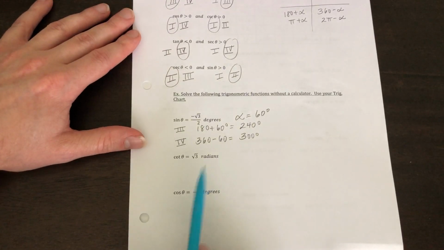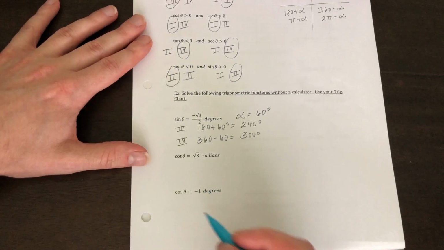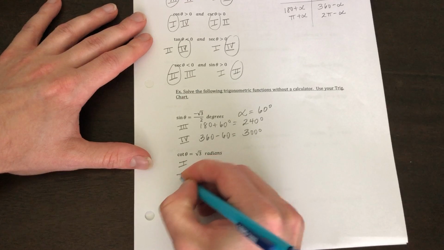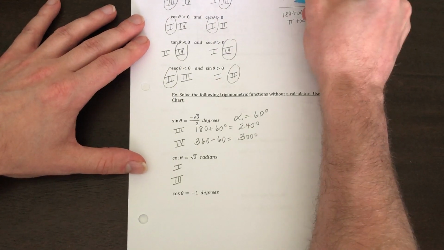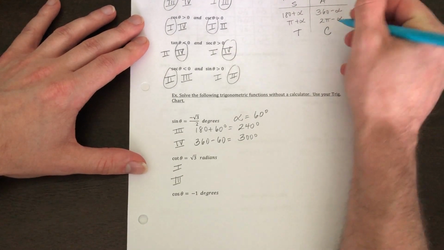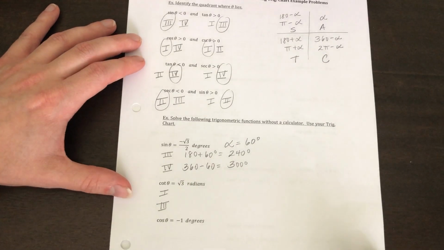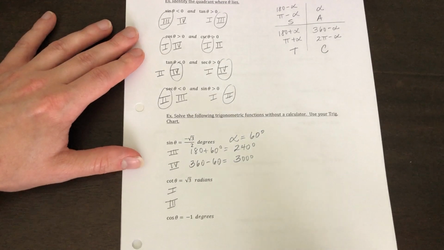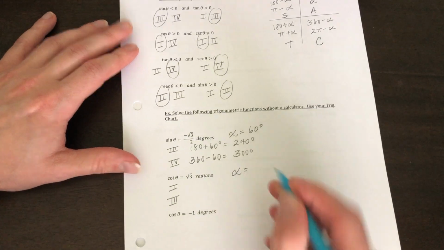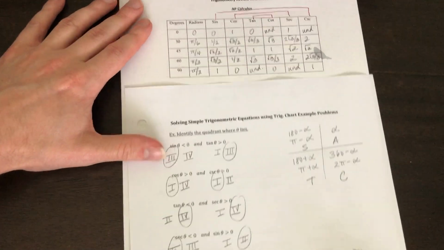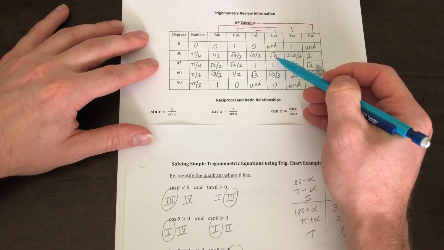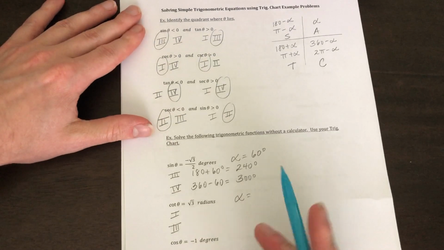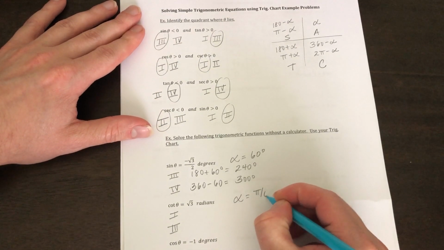Okay, cotangent of theta is equal to square root of 3. Okay, so cotangent's positive in quadrant 1 and quadrant 3. And if you want to add your ASTC up there to look at, that's fine with me. Our second step is to get our reference angle. So if we go to our trig chart, cotangent is equal to square root of 3 at pi over 6 radians. Okay? So our reference angle is pi over 6.